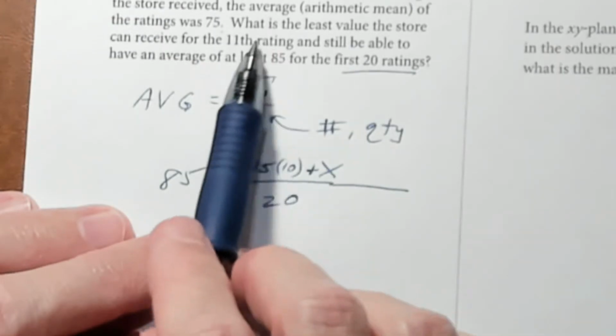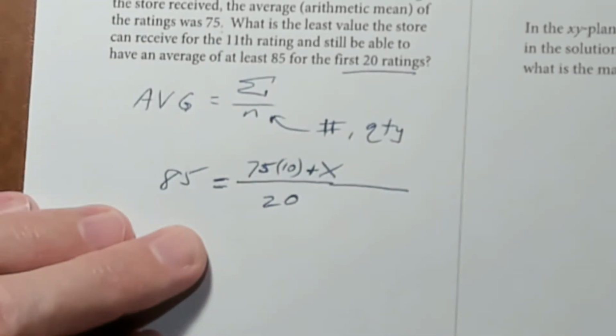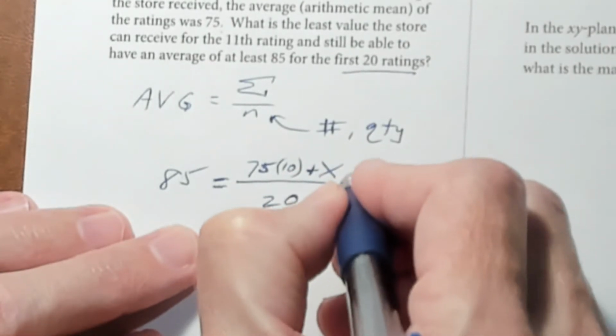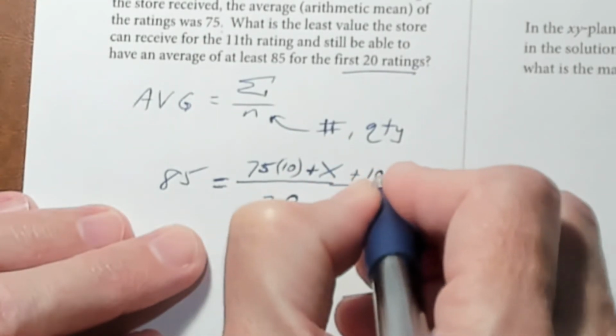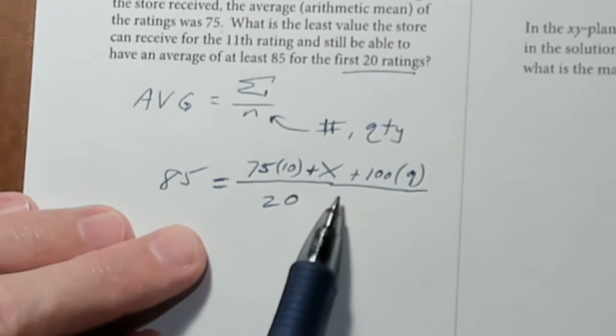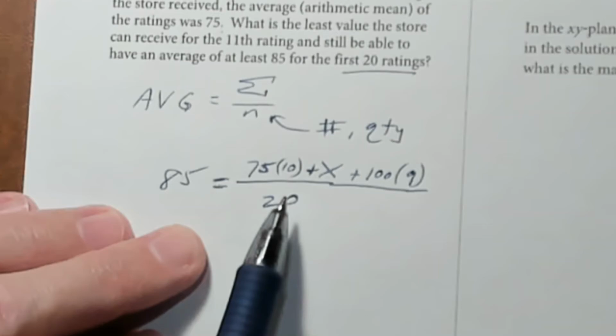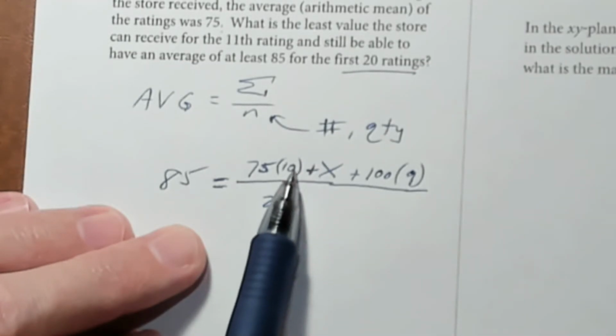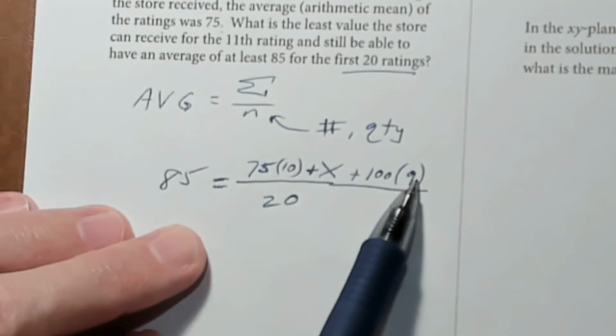Plus, it says the least value for this one. So in other words, let's say they get 100 points on all the rest of them. And remember, there's going to be 9 more. So 100 times 9. Remember, the quantity on the top has to equal the quantity on the bottom. The bottom is 20. So we have 10 here, plus 1 is 11, plus 9 is 20.